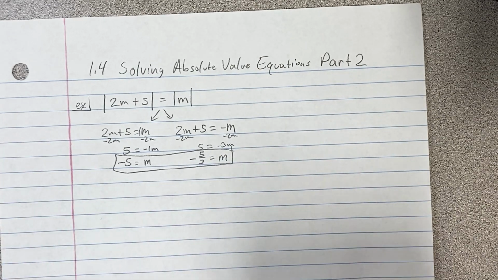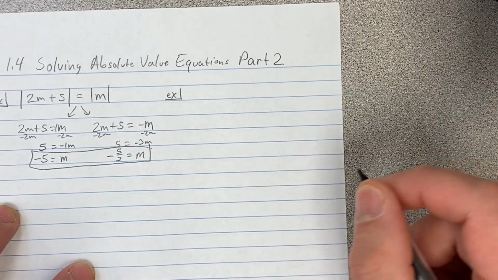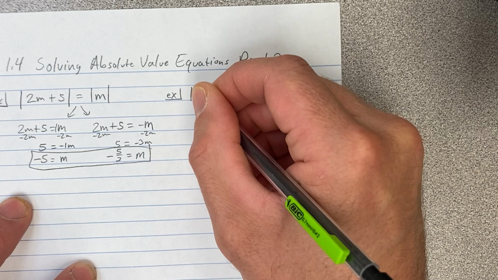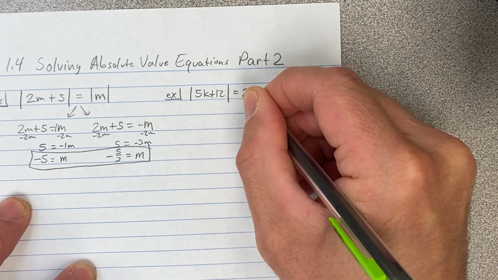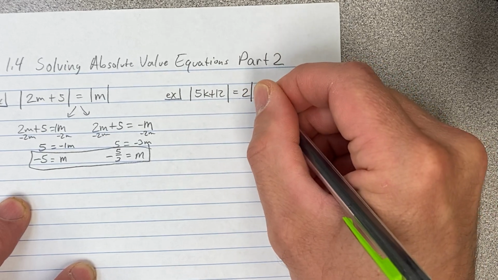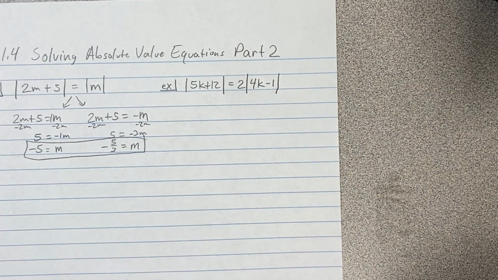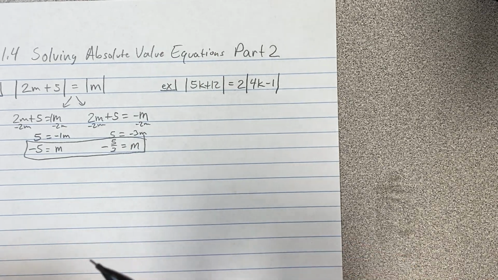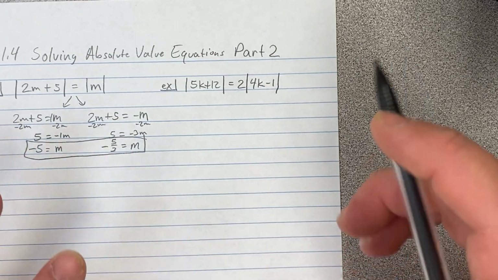All right, let's try another one that involves two sets of absolute value brackets, okay? This one's a little more complicated. Absolute value bracket 5k plus 12 equals 2 times the absolute value bracket 4k minus 1. Well, before we write our two equations, we always want to make sure that the absolute value bracket is by itself. Now, we've got two absolute value brackets here. As long as one of them is by itself, you can go ahead and write the two possibilities.